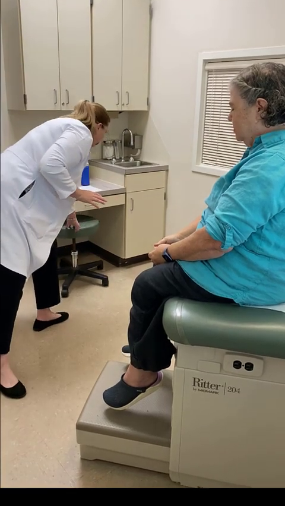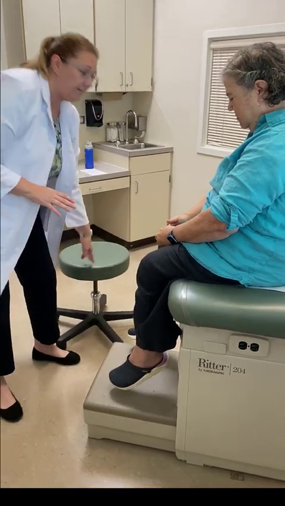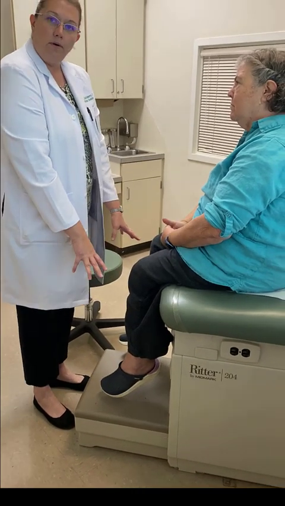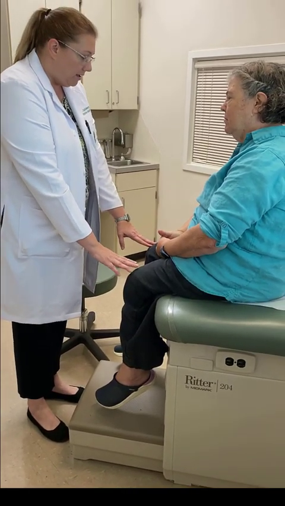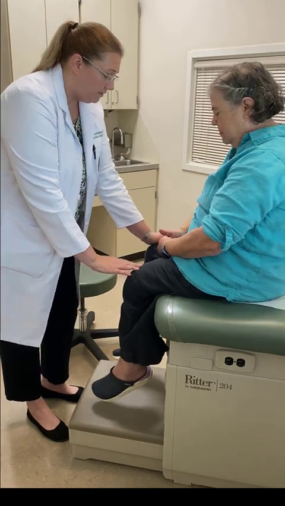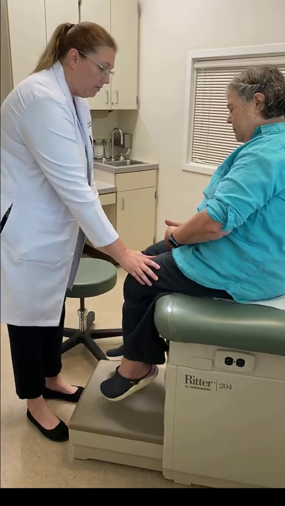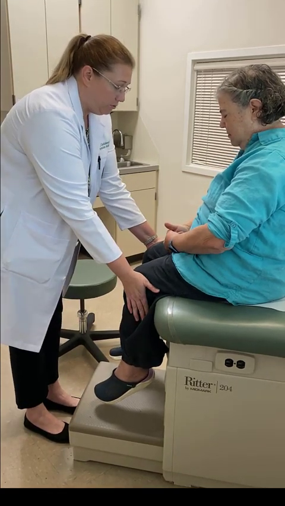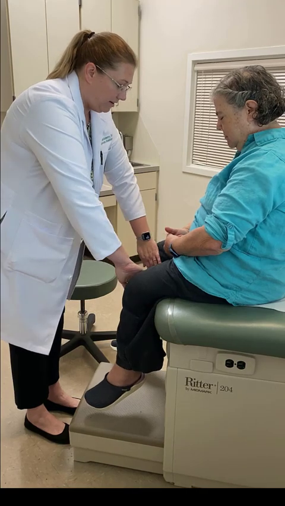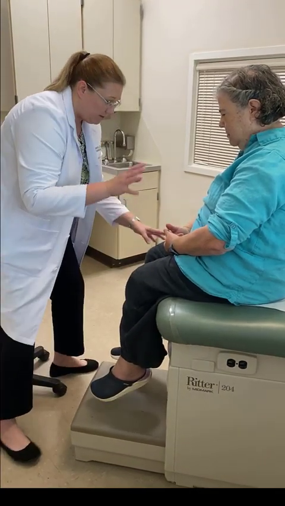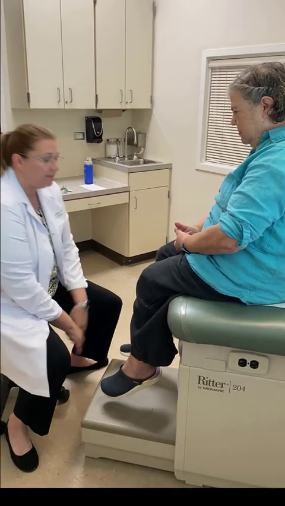Now I'm gonna get my stool, because I'm gonna sit down, but now we need to check the motor strength of the lower half of the body. So for the hips, to check flexion, I'm going to ask the patient to lift their leg against resistance. Good, on both sides. Great. And now to check abduction, I'm going to have the patient push out against my hands. Adduction, push in against my hands. Good. And you're assessing to make sure that it's even on both sides.